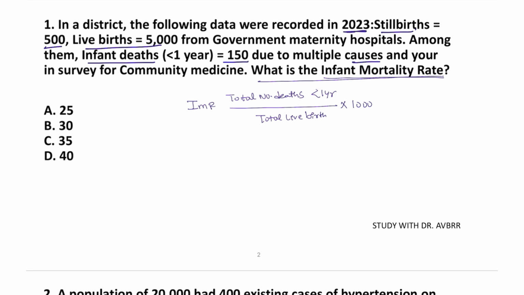So 150 divided by the total live births, 5000, into 1000. The 1000 cancels, and 5 times 30 is 150, so you don't have to worry about this because sometimes you will directly have the calculator in the examination. So our infant mortality rate here is 30.